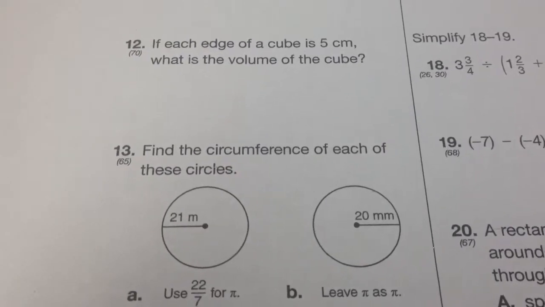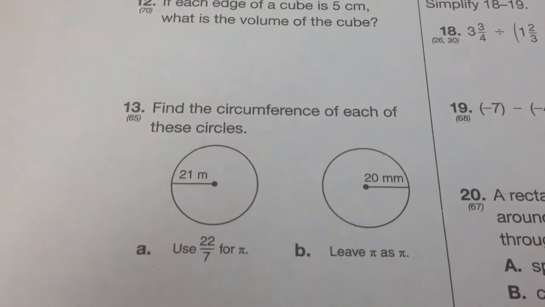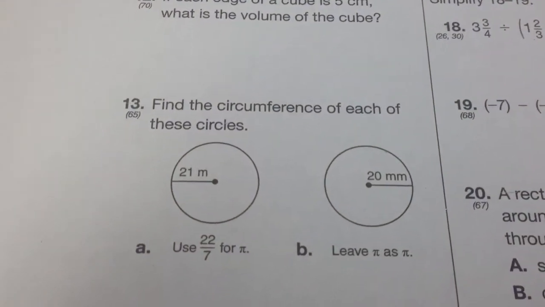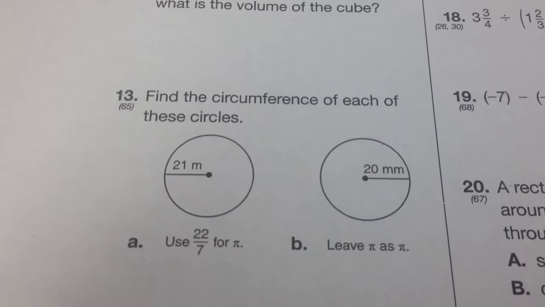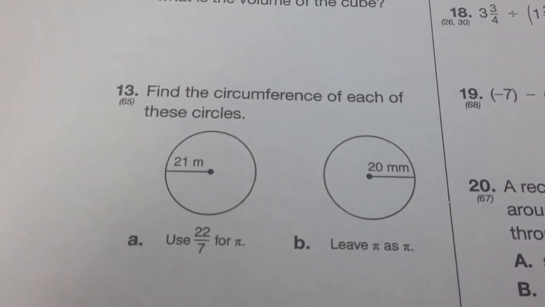And here we are, part 2. So we are up to number 13. It says find the circumference of each of these circles. And for part A, you're going to leave pi as 22 over 7. And for B, you're going to just leave pi as pi. Easy peasy. So it's circumference, which means what?